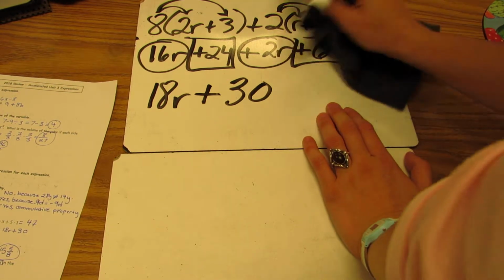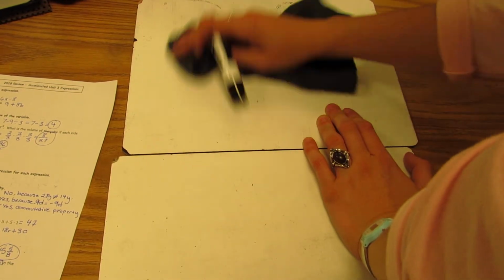So number 8 and number 9 we did in class. So you guys shouldn't have too many questions about that because we did discuss that. Same thing with 10a and b. We discussed both of those in class. You guys know what the coefficient is.